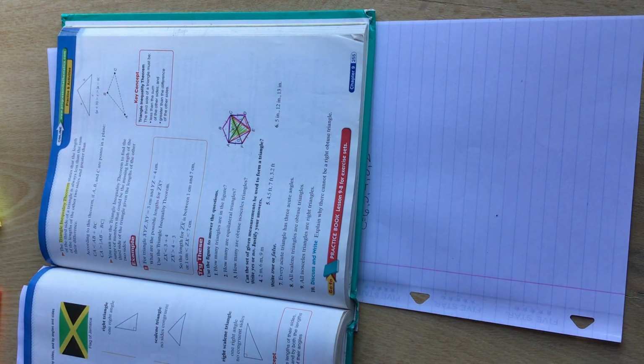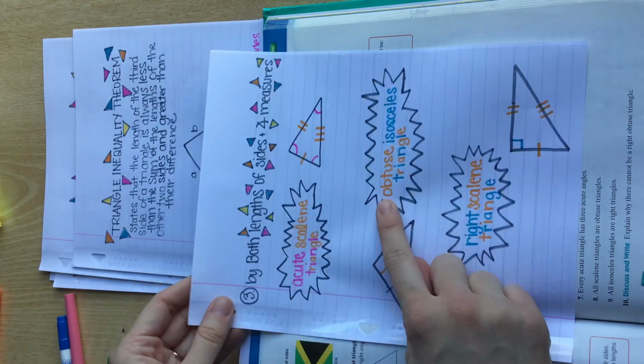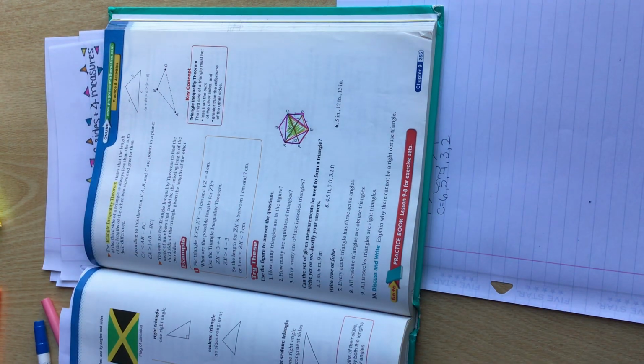We touched on all of those. All right. How many are obtuse isosceles triangles? Let's go back and review what that means. Obtuse isosceles triangles: 2 sides are the same, with an obtuse angle. All right, let's go back.